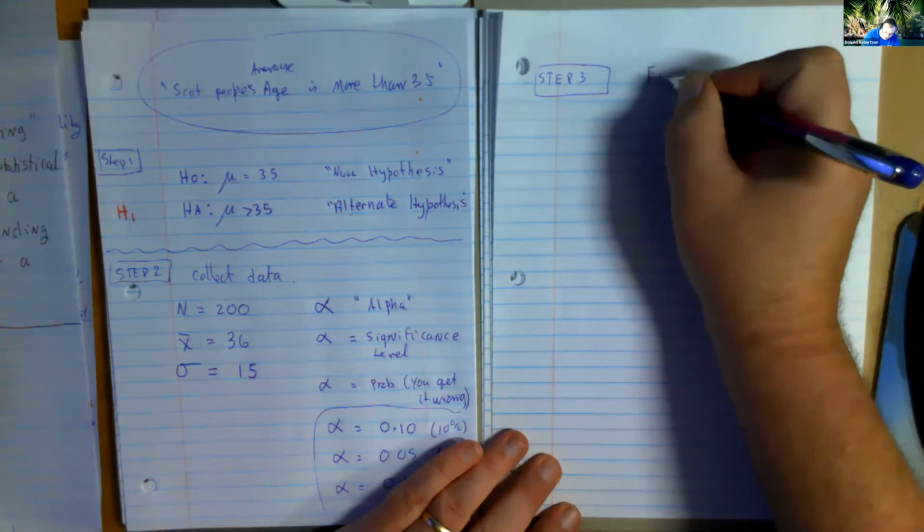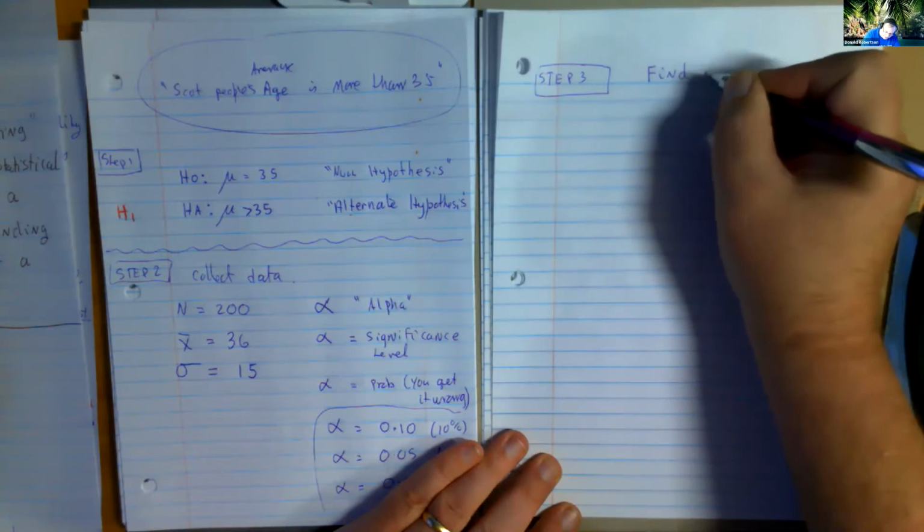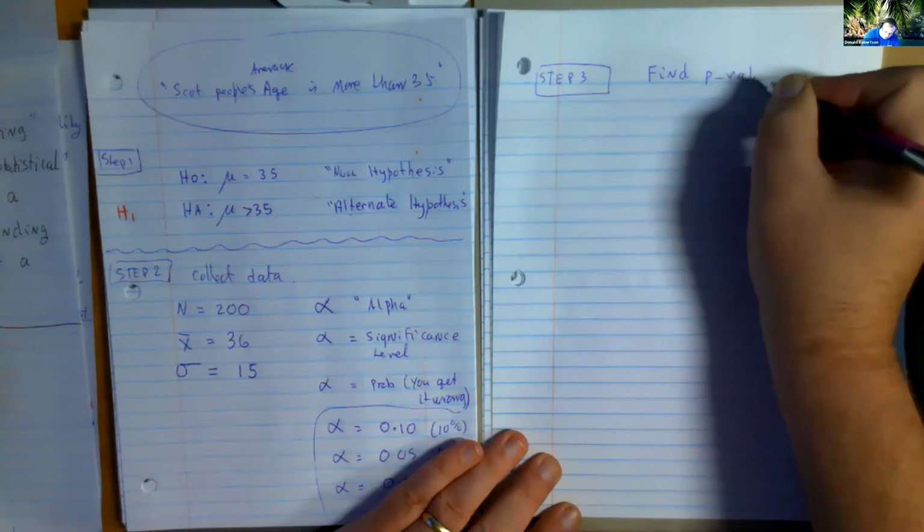In step 3, we are going to find what's called the p-value.